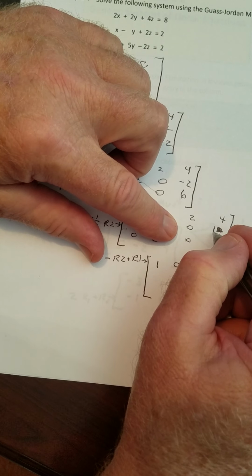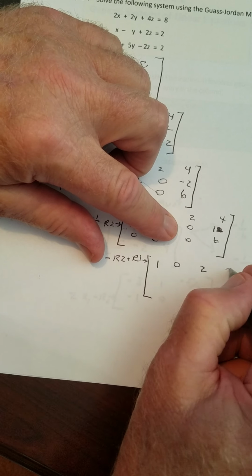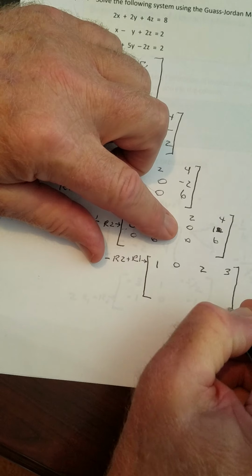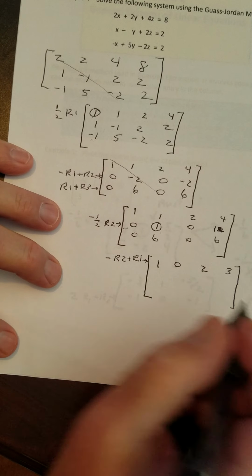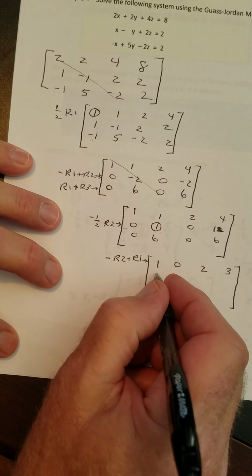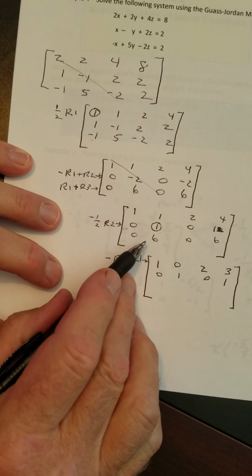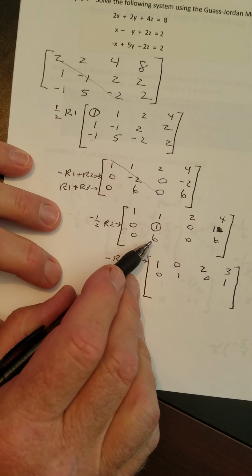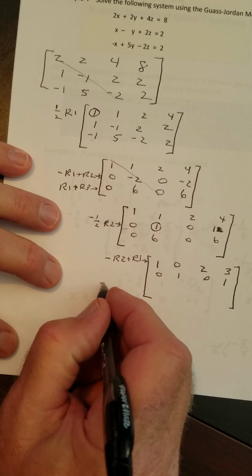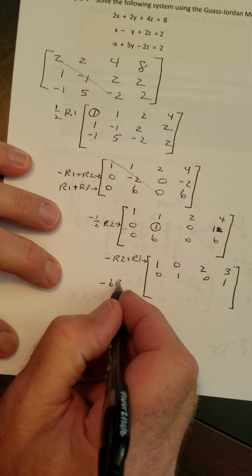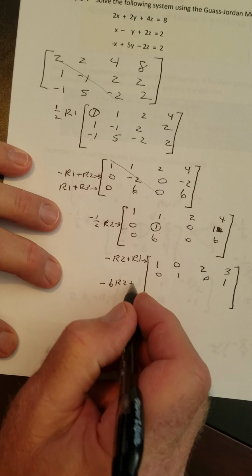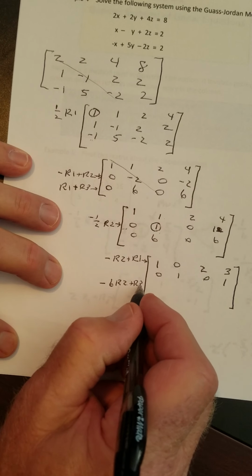Negative 1 times 1 is negative 1, plus 4 is 3. Second row stays the same. Bottom row, I want to get a 0 where the 6 is, so I'm going to multiply by negative 6 times row 2 plus row 3.